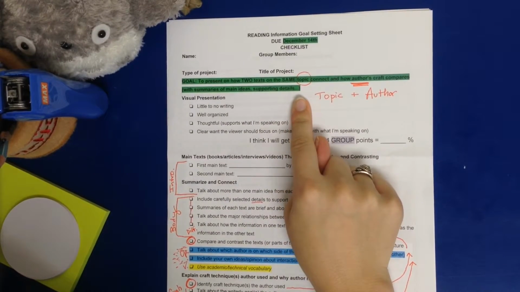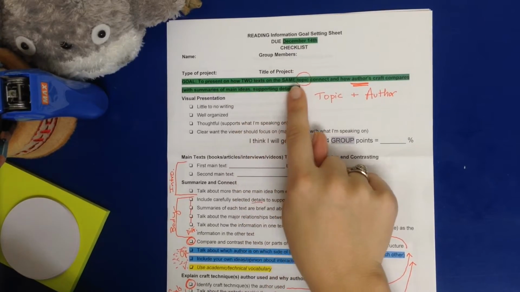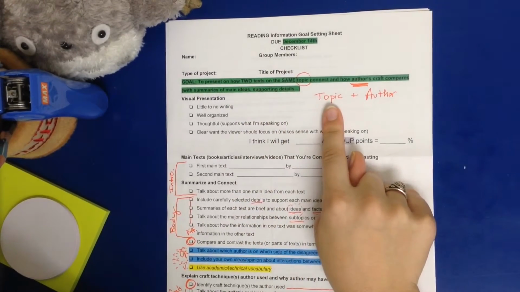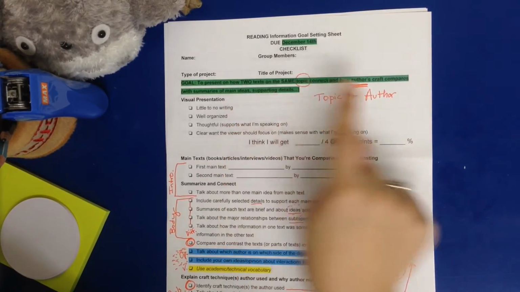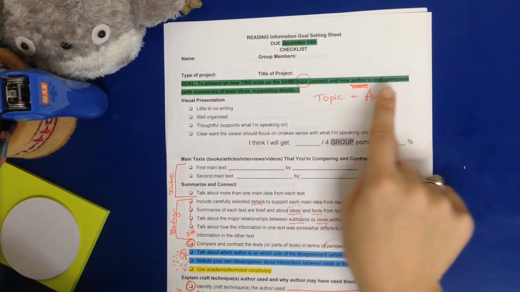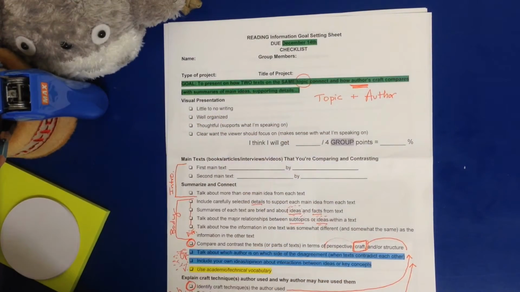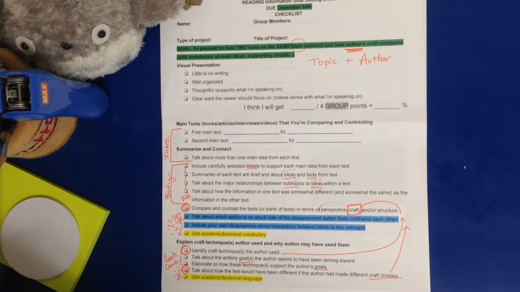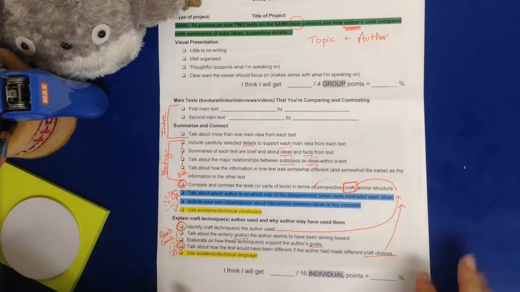So our entire project is about looking at two texts that have the same topic, and how authors craft, so specifically how two different authors compare and contrast, so with summaries and main ideas and supporting details. So our checklist contains everything we need to do in order to get our full 20 points.